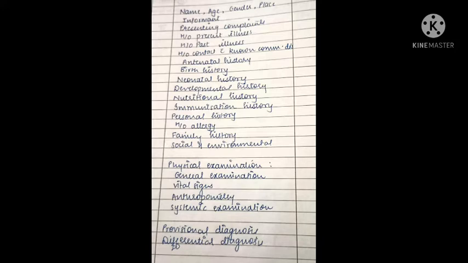Family history is of importance if you suspect the case to be a congenital disease, and if not, family history does not play a huge role.